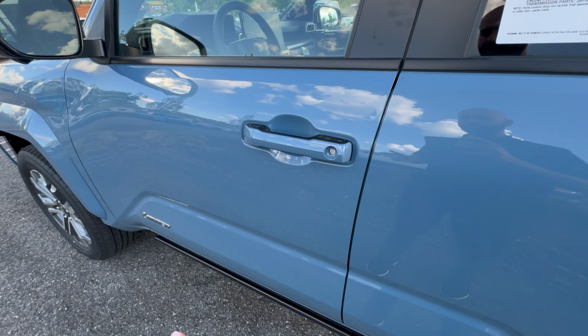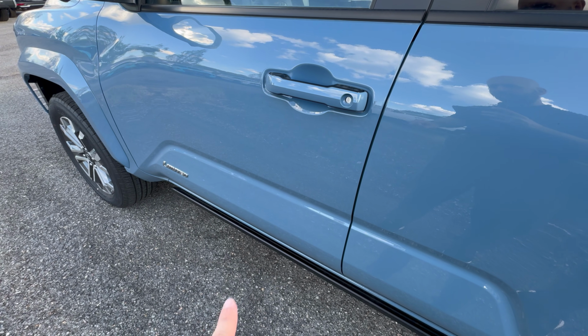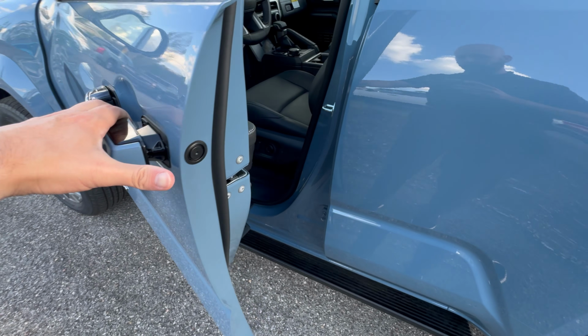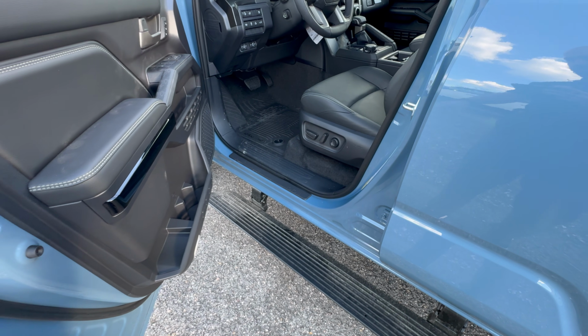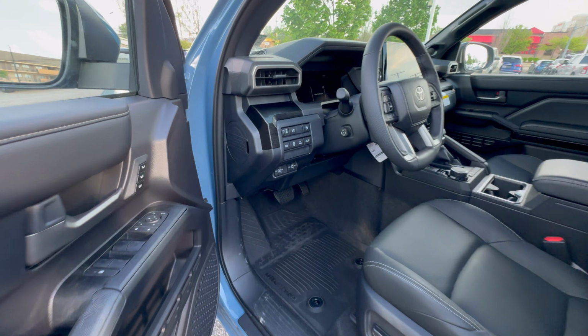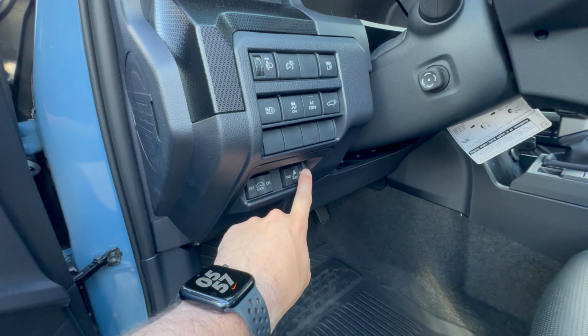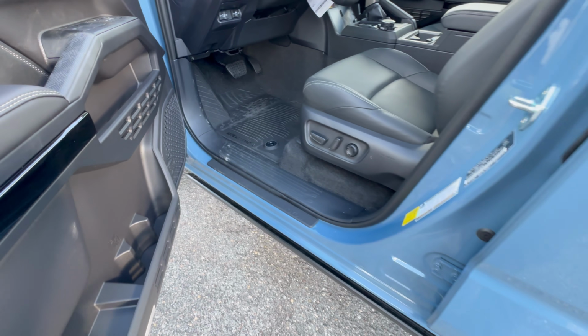Now, another cool functionality thing I wanted to show you, because this has the power running boards. Once you open the door, the power running boards do come out, but you can disable it. There's actually a button right here where you push off, and then the power running boards just slid back in.